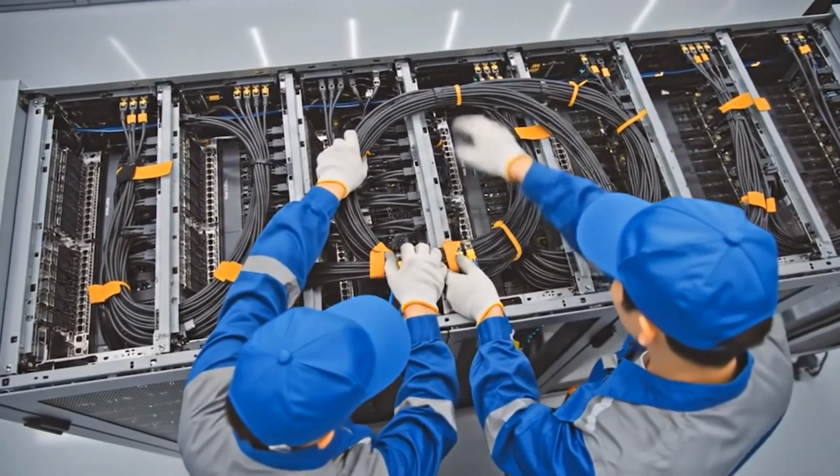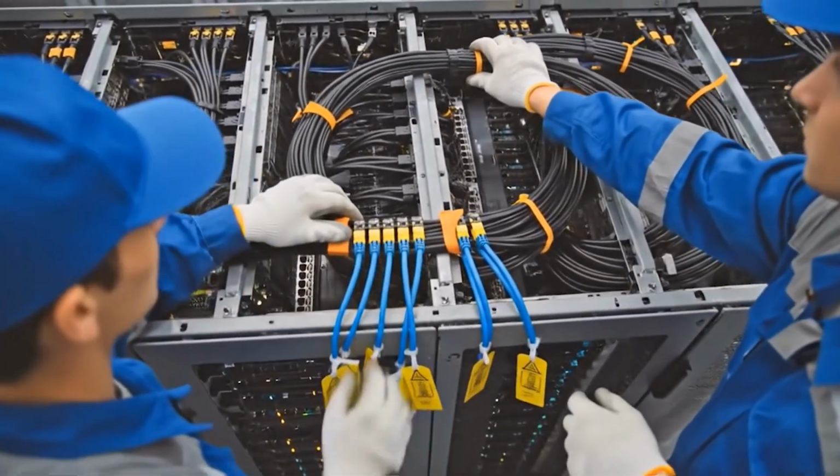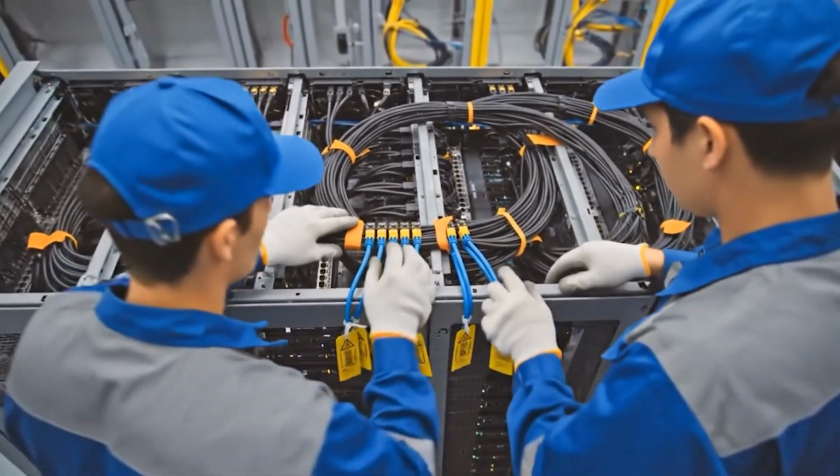Okay, push that one in. Did it seat? Yeah, got the lock engaged. Moving to the next one.